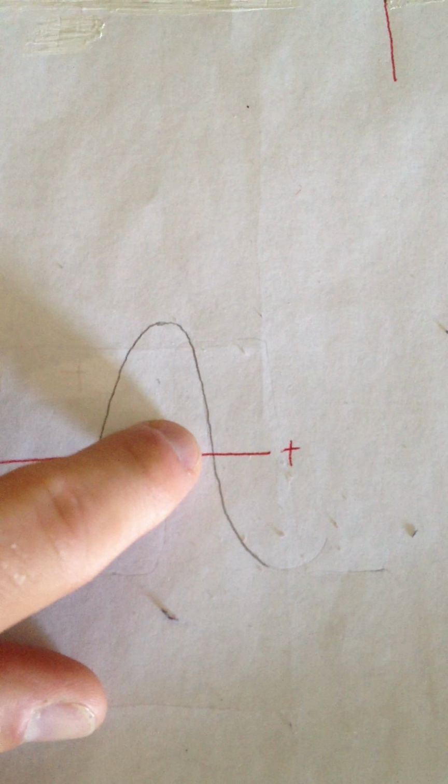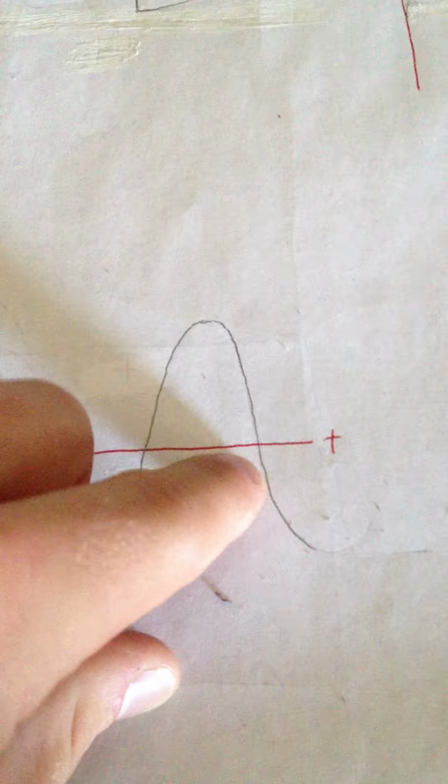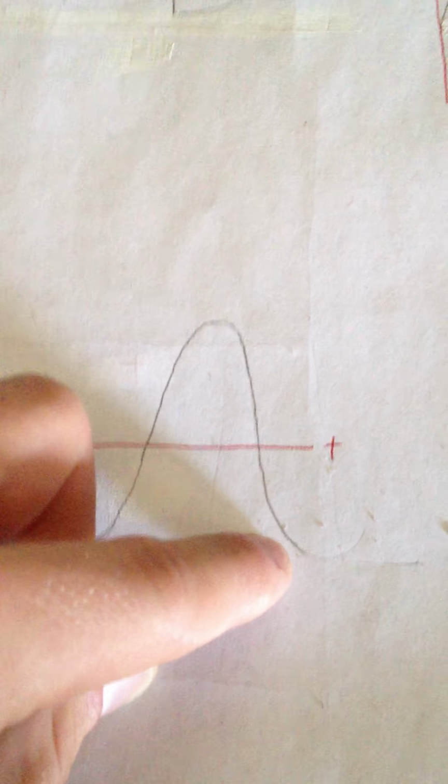Now this portion right here is showing the velocity in the negative direction, and this little end part right here is representing that on the velocity versus time graph, the velocity heading towards the negative direction. And that's about it.